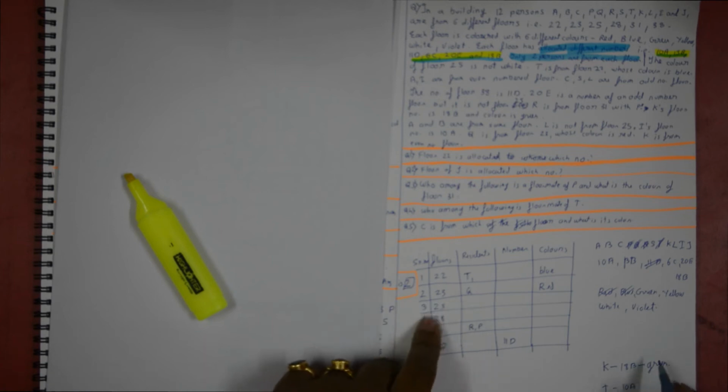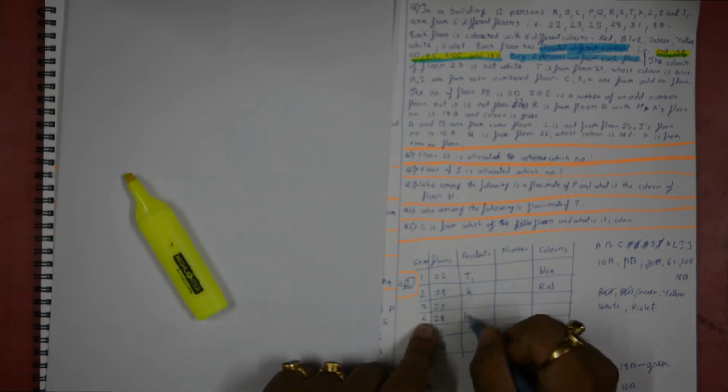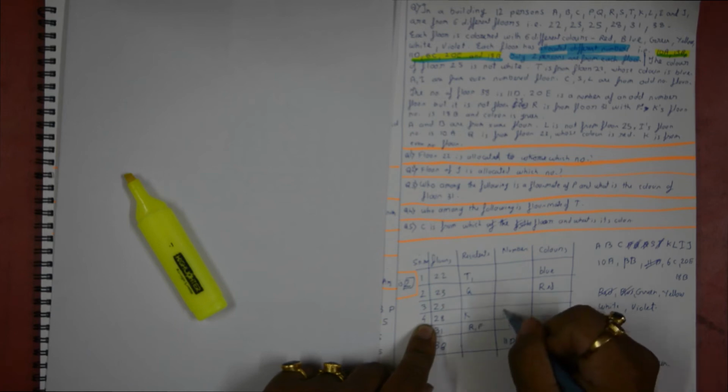So even numbers are 22, 28 and 38. 38 has a number that is not 18B. 22 has a color that is not green. So our only option is 28. So K is here, 18B goes here and color goes green. Alright, we can chop off 18B now. With this we are much more clear.